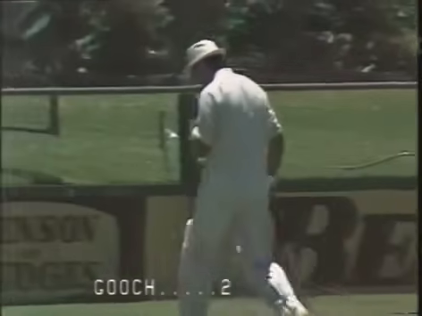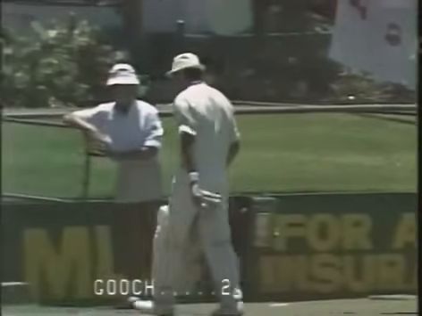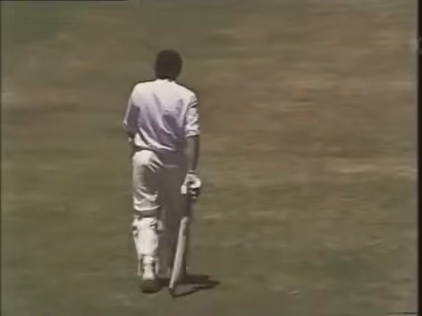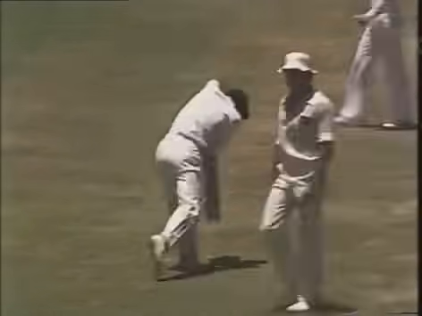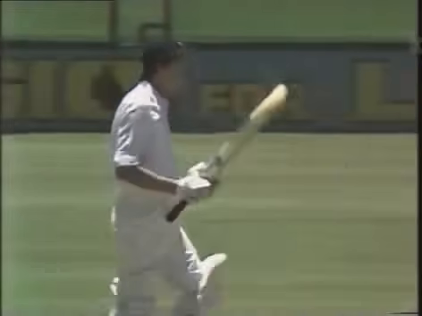Well, that was a catch, I would say, on a par with the one we saw Trevor Laughlin take in the first innings, when he claimed the wicket of Randall. Here's Randall coming in at number 3. Gooch caught Yardley, bowled Hogg, 2. Boycott not out 9. England 1 for 16.